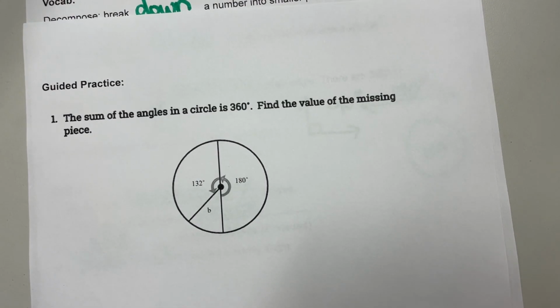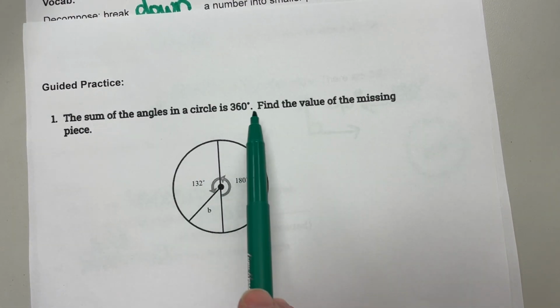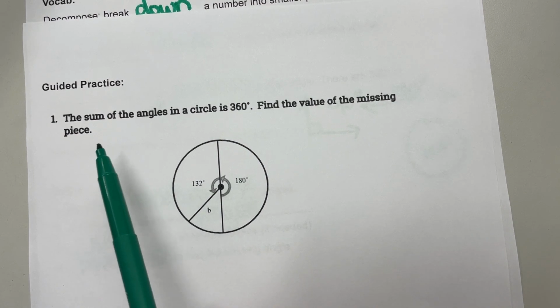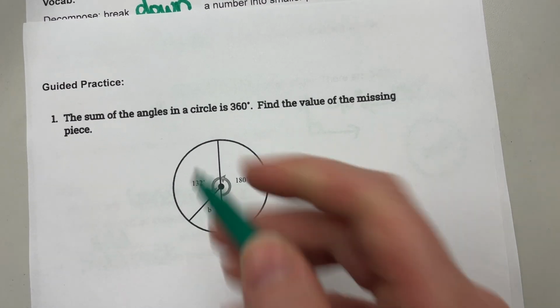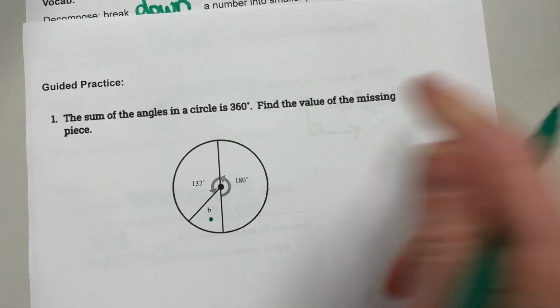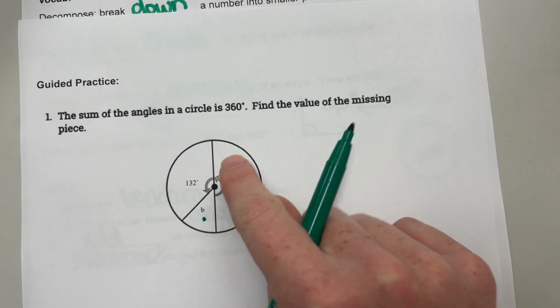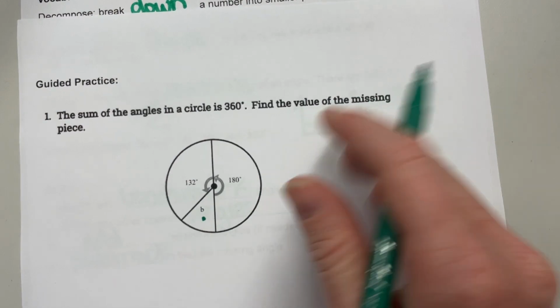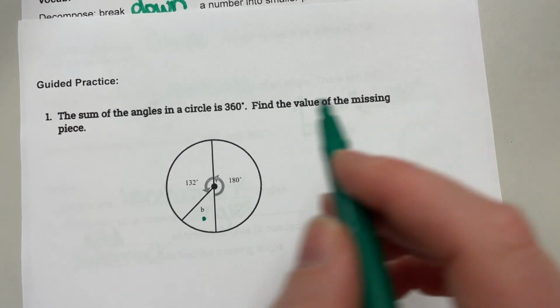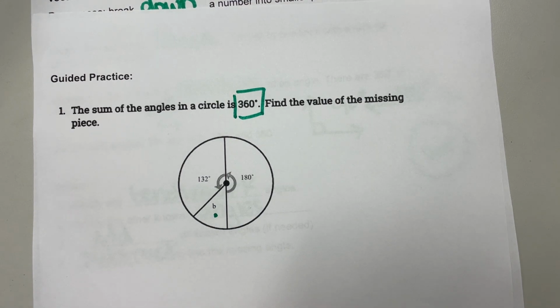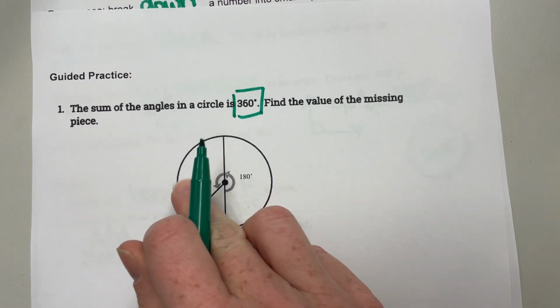I'm getting out my guided practice. This one says the sum of the angles in a circle is 360. Find the value of the missing piece. So my missing piece is this one right here. All the other angles are identified, so I don't need to put any benchmark fractions. They already told me how much the circle is, so I need to add those two together.